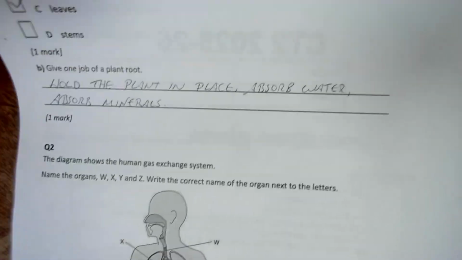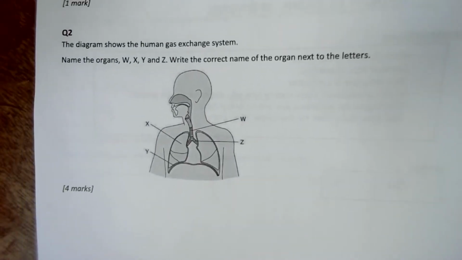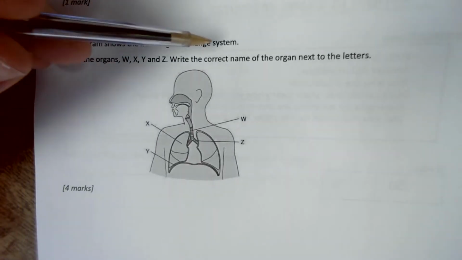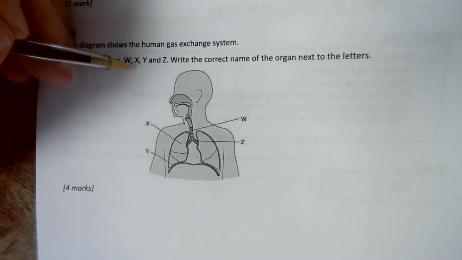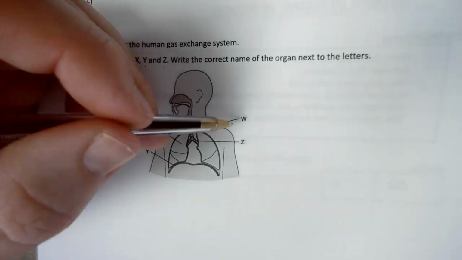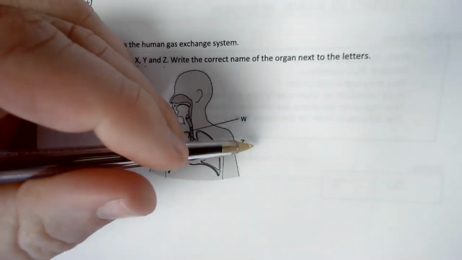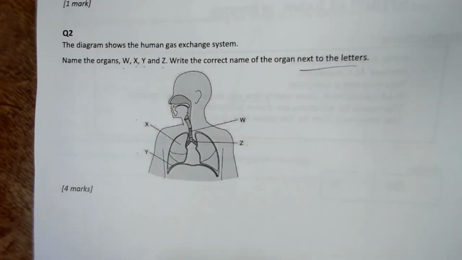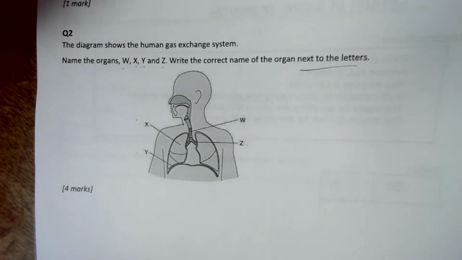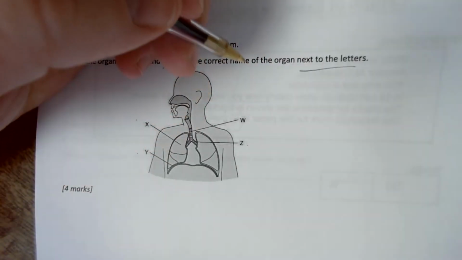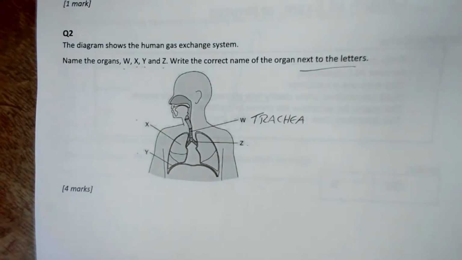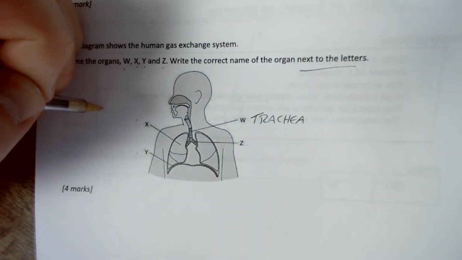Okay, easy. The diagram shows the human gas exchange system. Name the organs W, X, Y, or Z. Write the correct name for the organ next to the letters. Let's look here. Which one should we do first? We've got the windpipe, the trachea. So we'll write trachea there. And then we've got, well, that's the lung, isn't it?